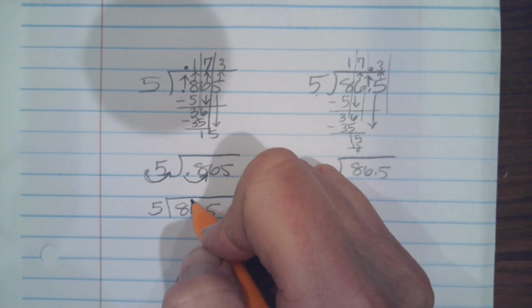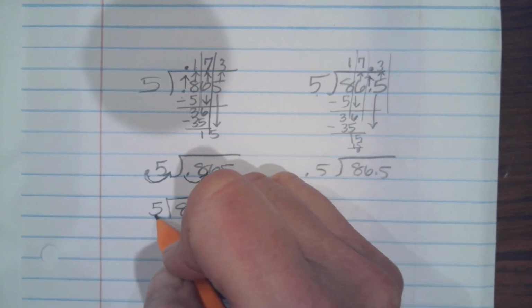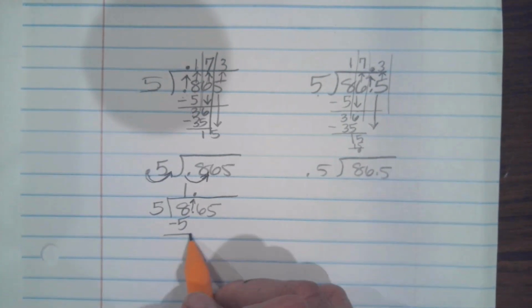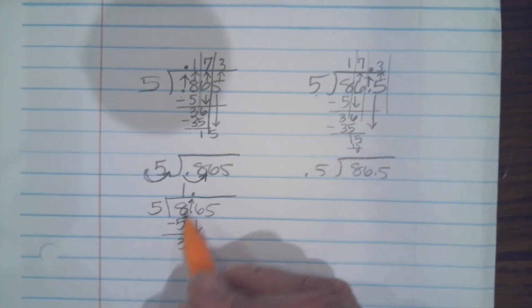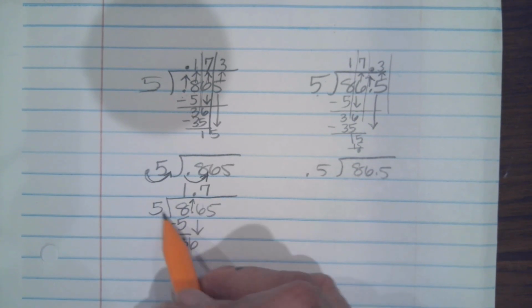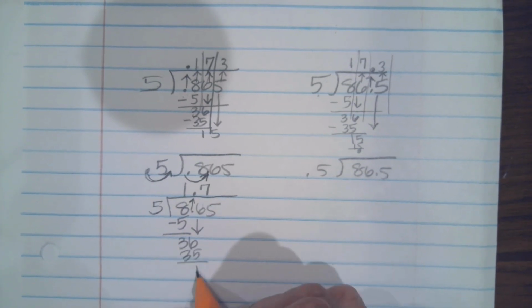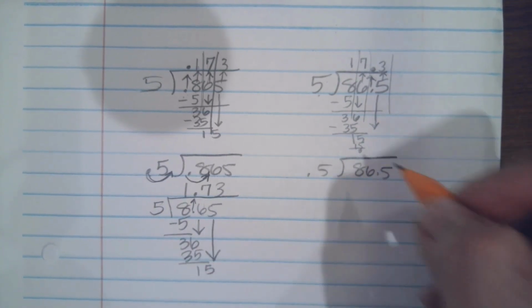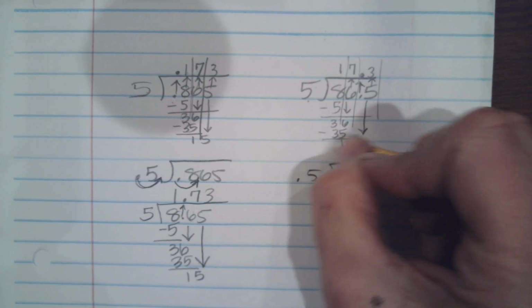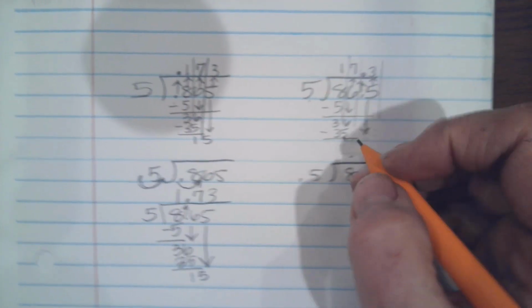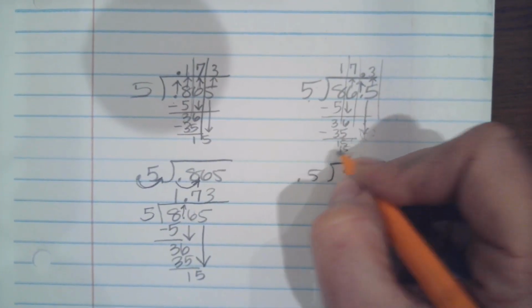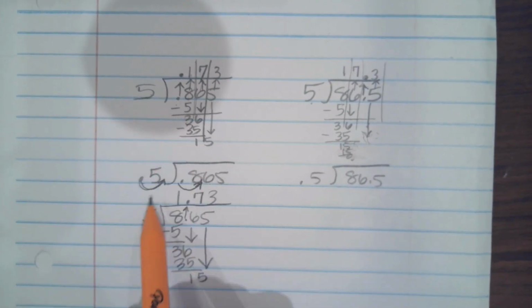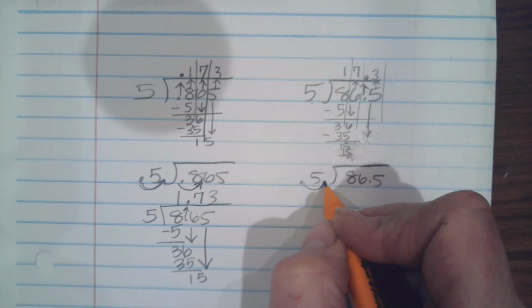My decimal goes straight up here. 5 goes into 8 1 time. 5 times 1 is 5. And I do the same exact thing, keeping the digit exactly over the number that I'm working on. So write all 4 of these down. I'll do this one now too. Okay. And then you'll see an example of both of the types of problems when you have no decimal over here and when you have a decimal over here.